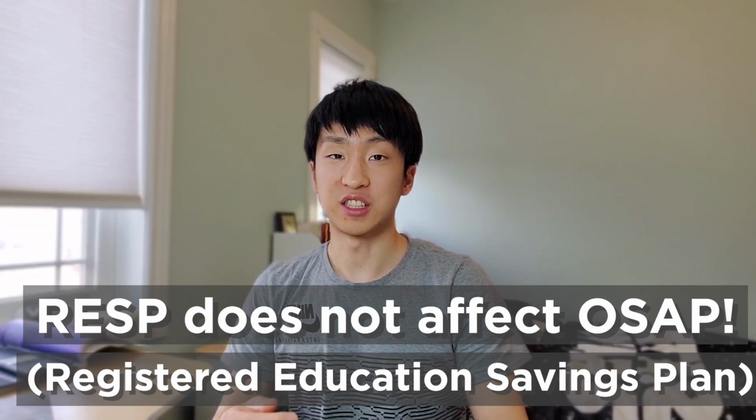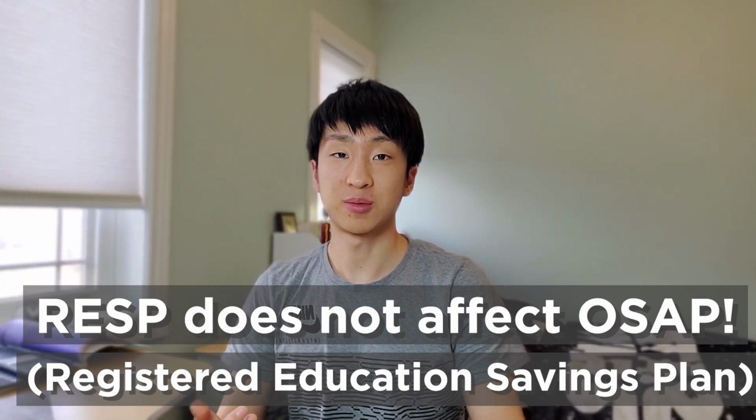And as a side note, the amount of money that you receive from an RESP, or a registered education savings plan, will not affect the amount of funding that you get from OSAP.